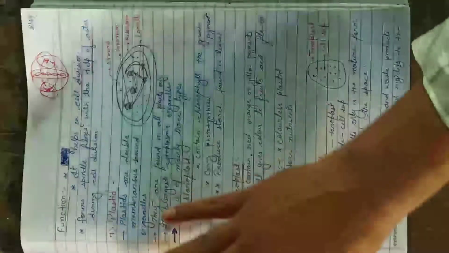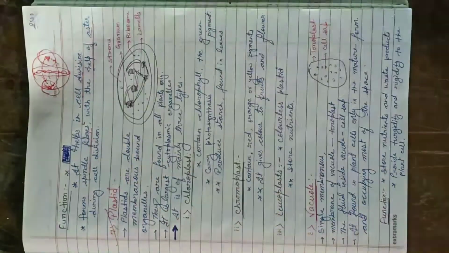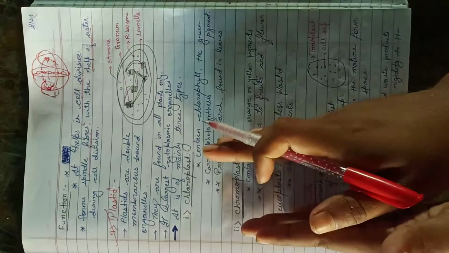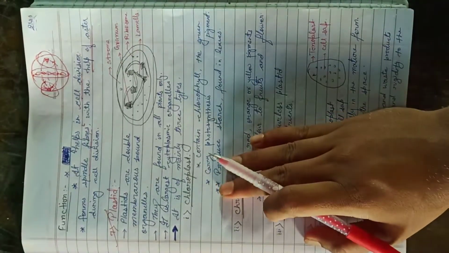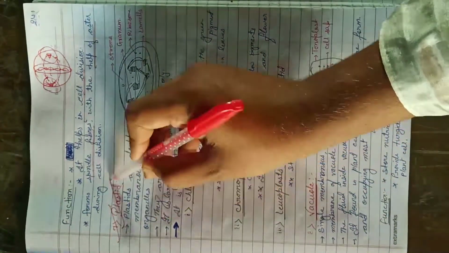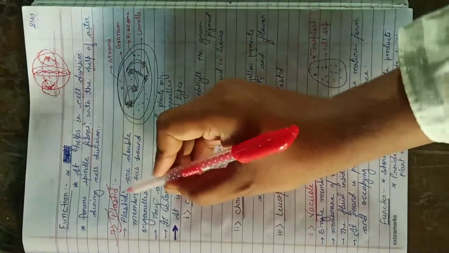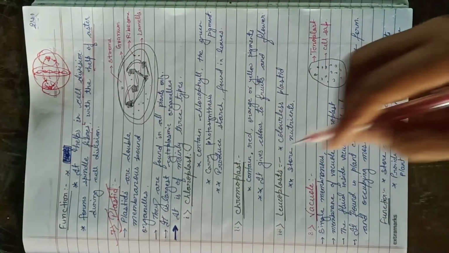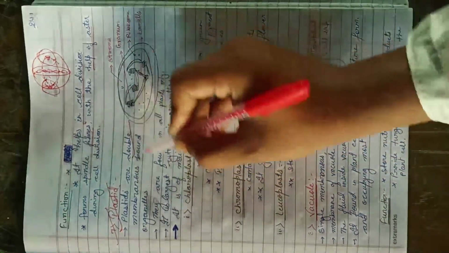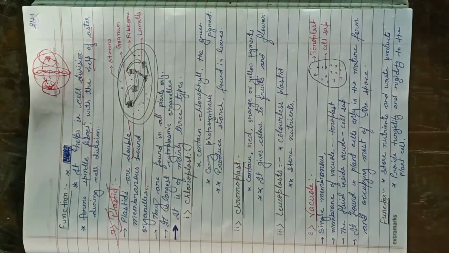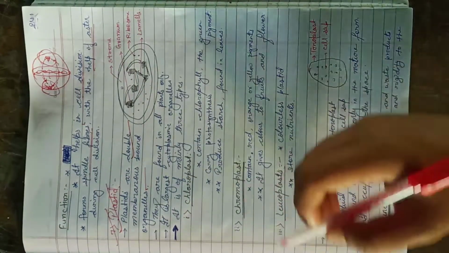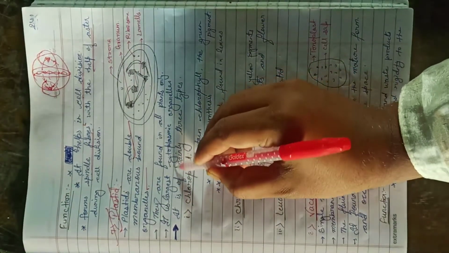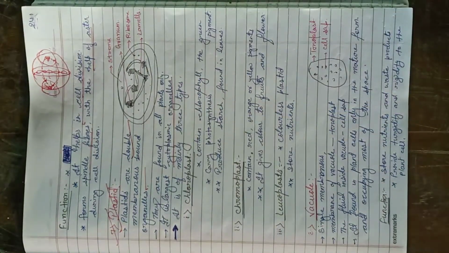Now it's time for the plastid. It is the most important and most powerful cell organelle of plants because plastids are only present in plants. It is also a double membranous cell organelle. It is the largest cytoplasmic organelle of the plant cell only. You have to remember these things.